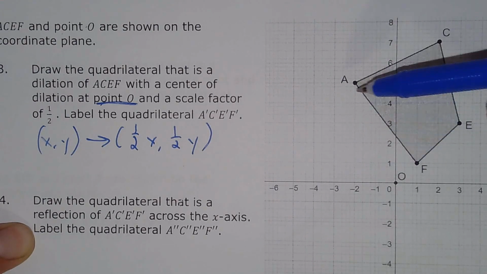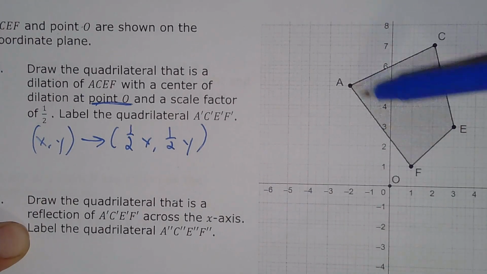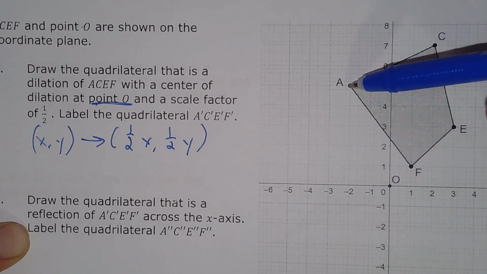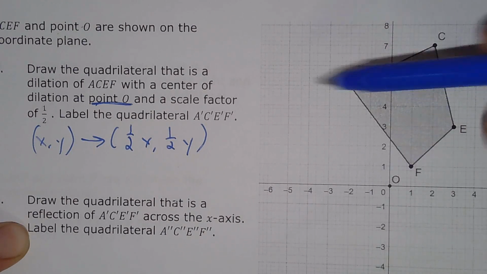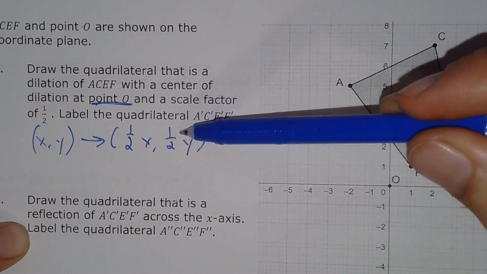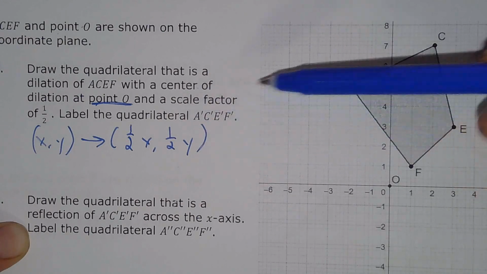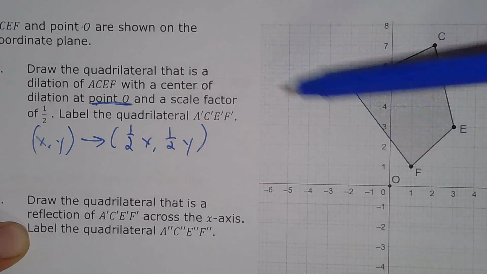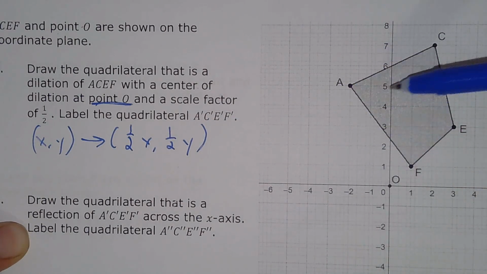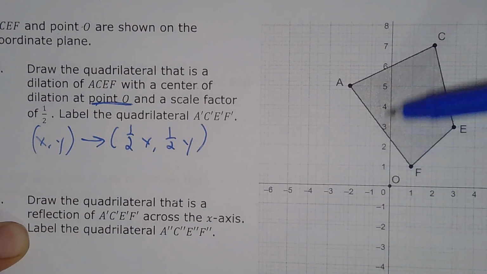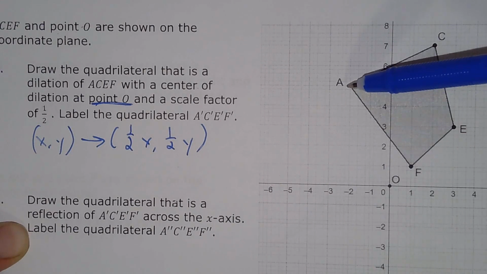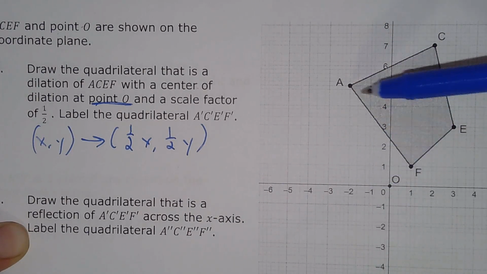Okay, so that means that my distance in the x direction is divided by 2, or multiplied by the scale factor, which is multiplied by 1/2, or divided by 2. It's the same thing. All right, so my distance from the x-axis, and my distance from the y-axis, right?